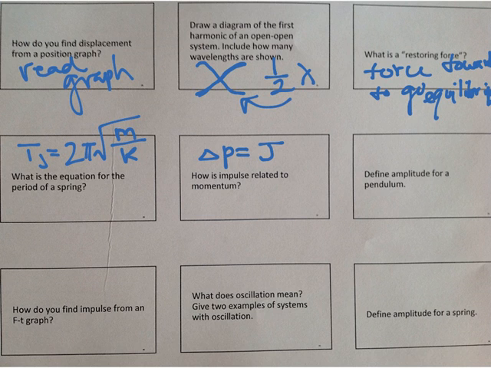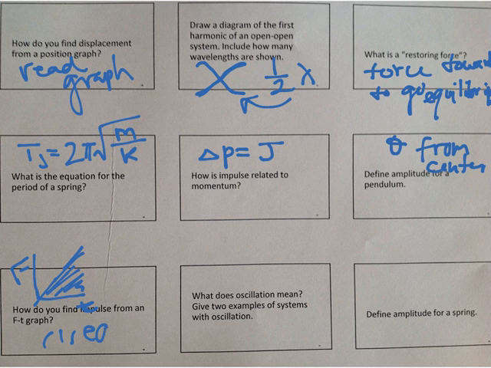All right, define amplitude of a pendulum. Amplitude for a pendulum is the amount of degrees from the center. It's normally how you define it, or the distance if we're abbreviating. How do you find the impulse from an F-t graph? So if you have force and time, impulse is force times time, so we are looking at the area.